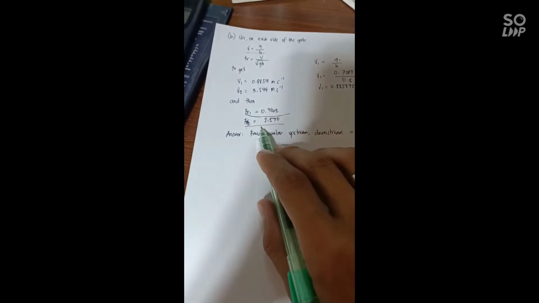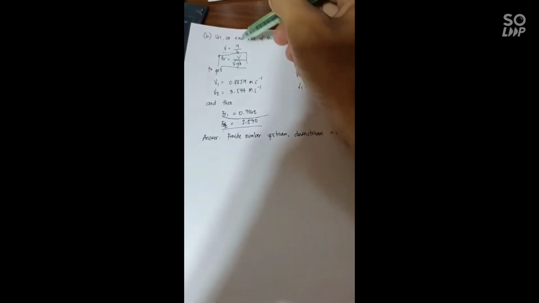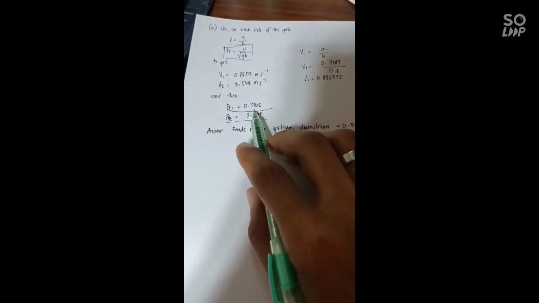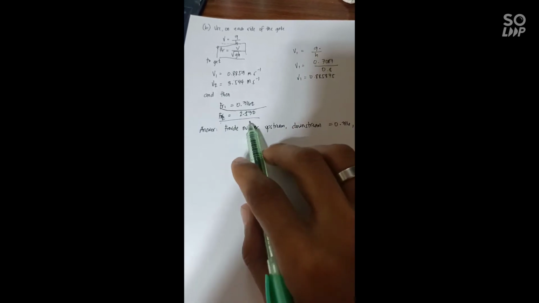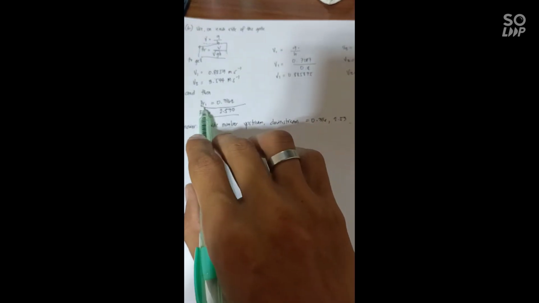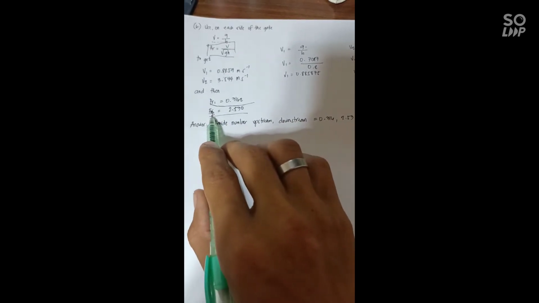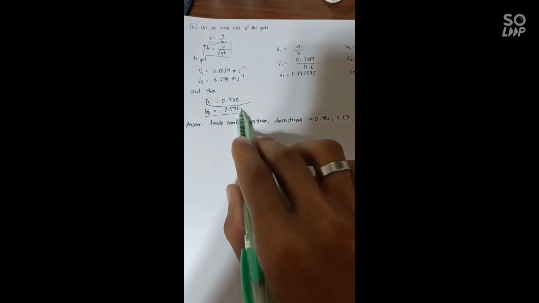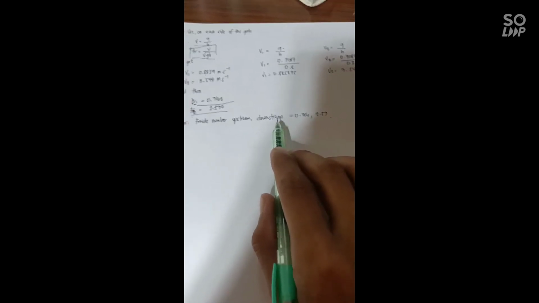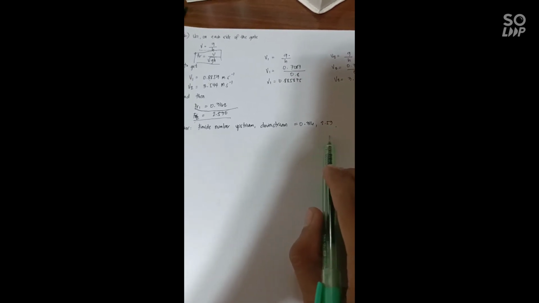And how do we get the Froude number? You can use this formula. So the Froude 1 is equal to 0.3162 and the Froude 2 is 2.530. So the Froude number upstream, Froude 1, is 0.3162, and Froude 2, or the downstream, is 2.53. So that's it, and thank you guys.